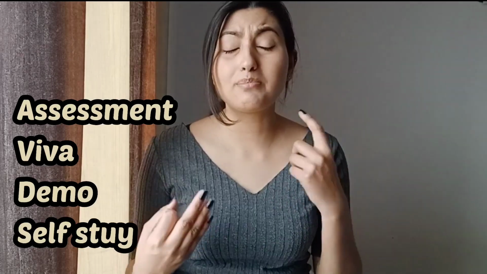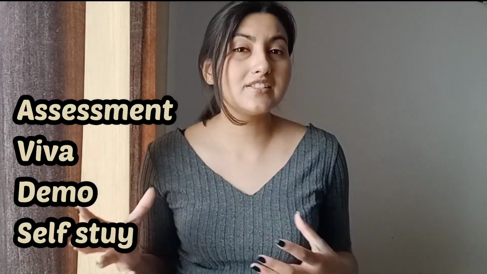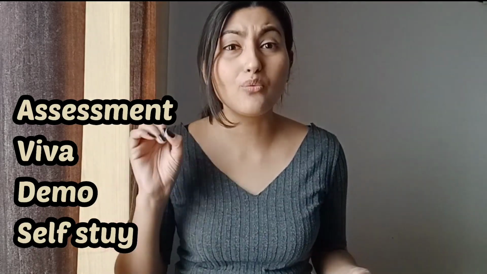Now the training schedule is going to have different tasks, like there could be an assessment, there could be a viva, there could be a presentation of a demo, or there could be self-study as well. It is not necessary that there will be one task each day; there could be a combination of tasks, or just one task. Like there are a few days when I just have the task of self-studying a few chapters, 4 or 5 maybe, of different boards. Then there are days when I have a combination of tasks, like an assessment plus a viva and a demo as well. Then on some days I have just a demo, or just an assessment, or just self-study.